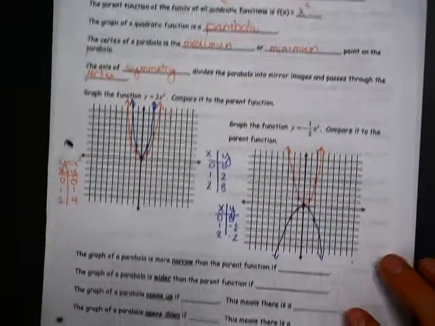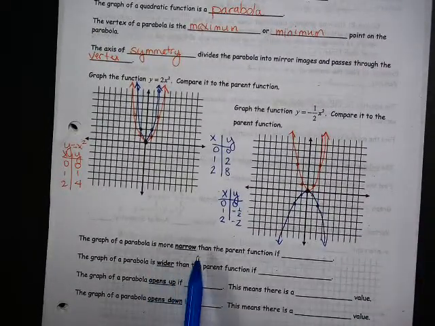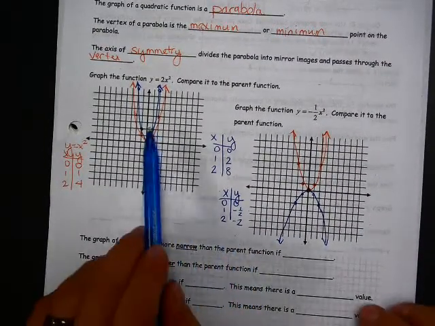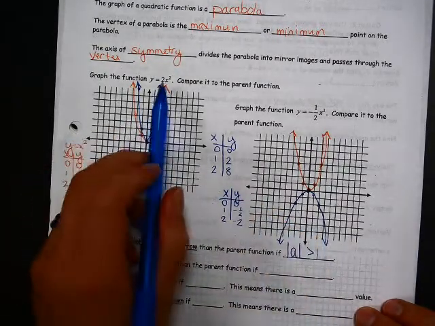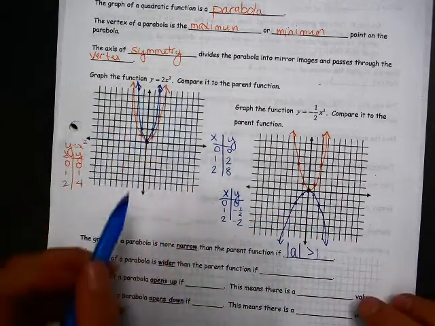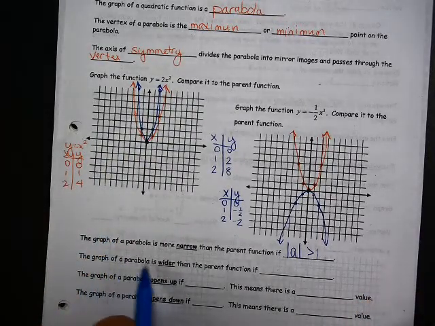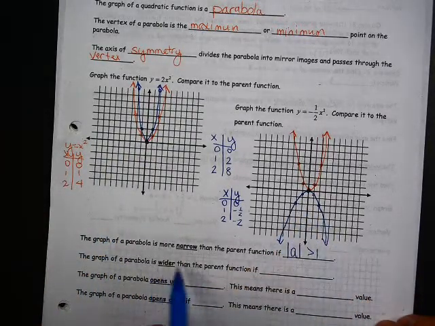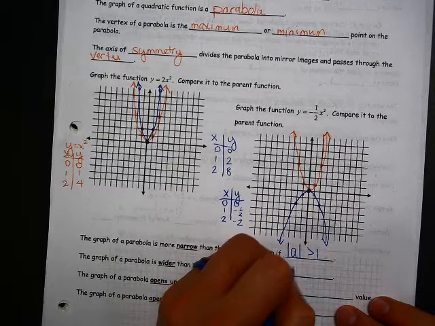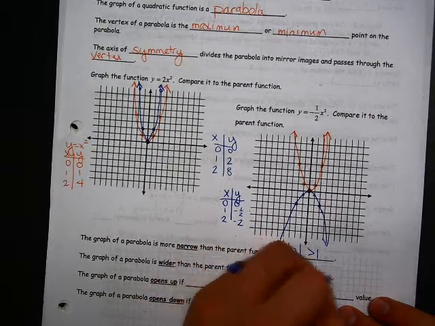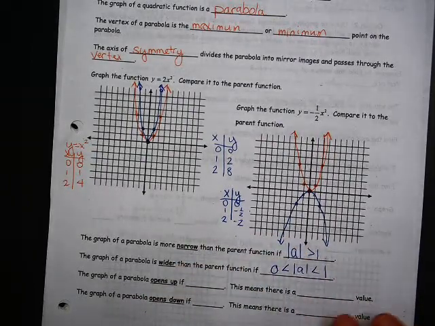The graph of a parabola is narrower than the parent function if, like this, the absolute value of a is greater than 1. So 2, 4, any number greater than 1. The graph of a parabola is wider than the parent function if the absolute value of a is between 0 and 1. So basically a fraction.